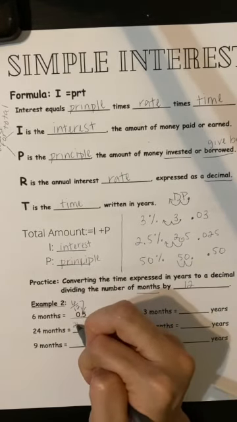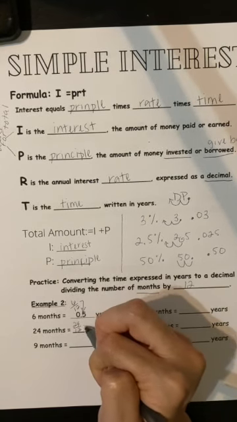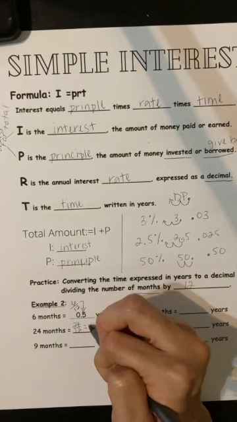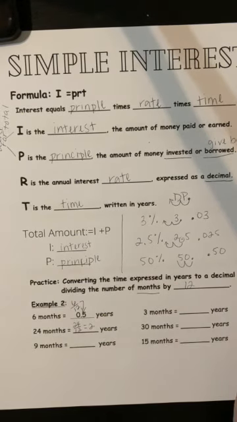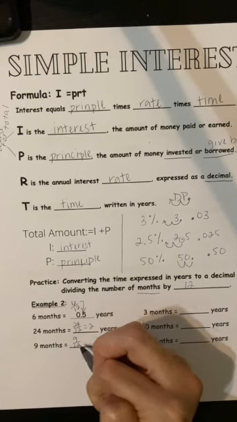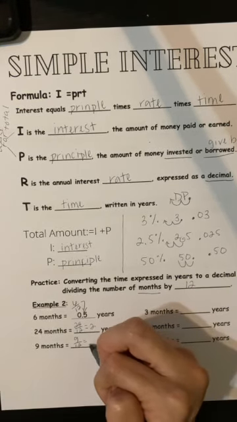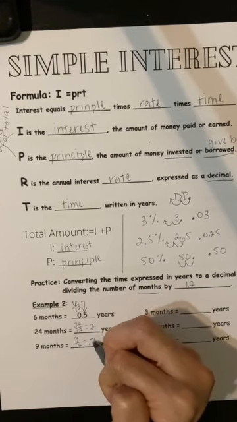So 24 months divided by 12 would give me 2 years. 9 months divided by 12 would give me 0.75 years.